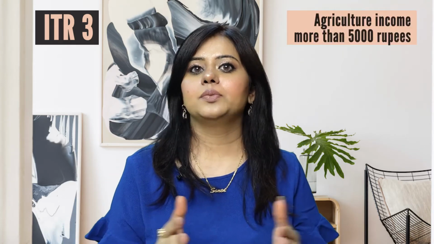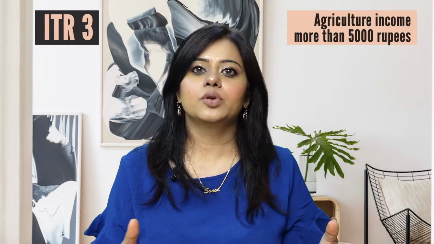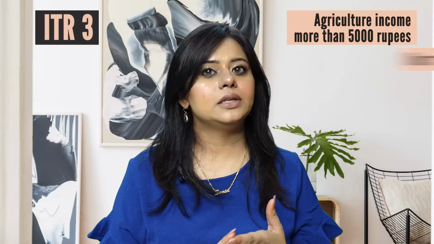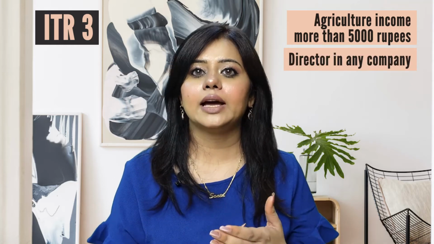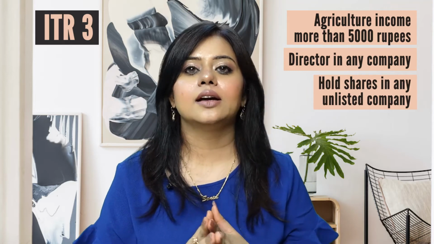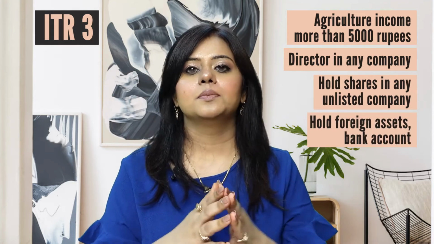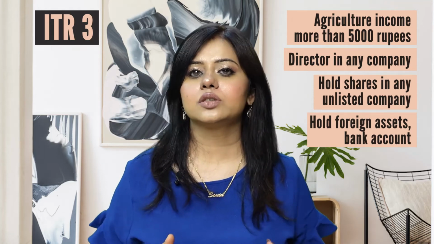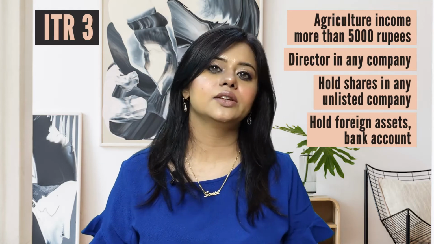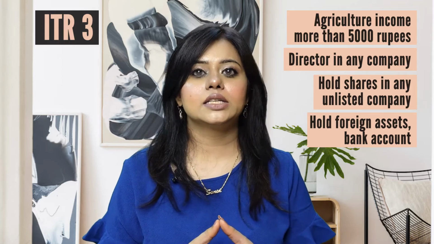For ITR-3, you may have agriculture income more than 5,000 rupees. You may be a director in any company. You can hold shares in any unlisted company. You can hold foreign assets, foreign bank accounts. But if you do hold, you have to disclose all of those information in the respective schedules in ITR-3.